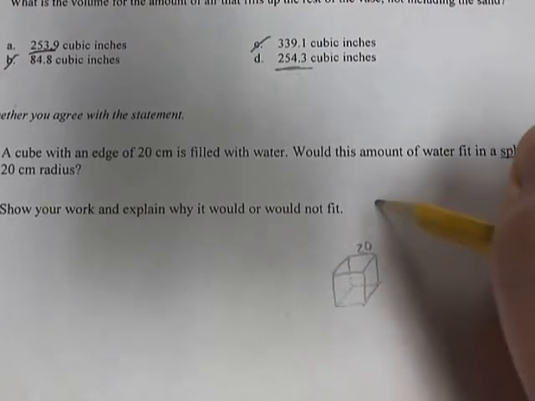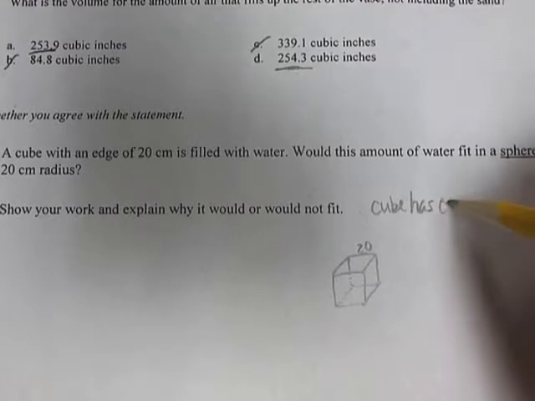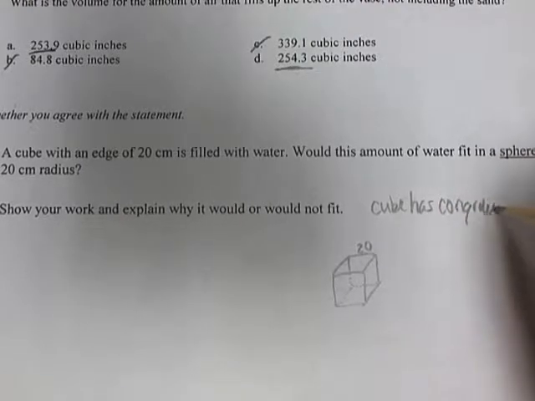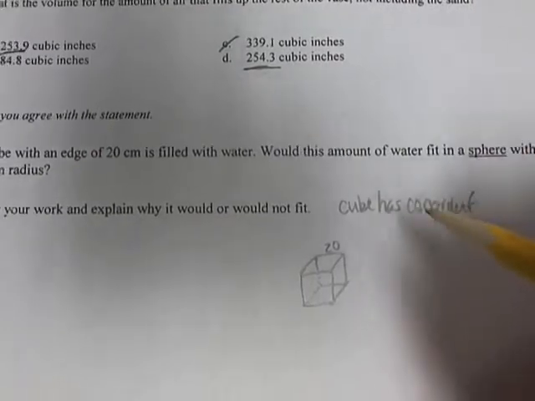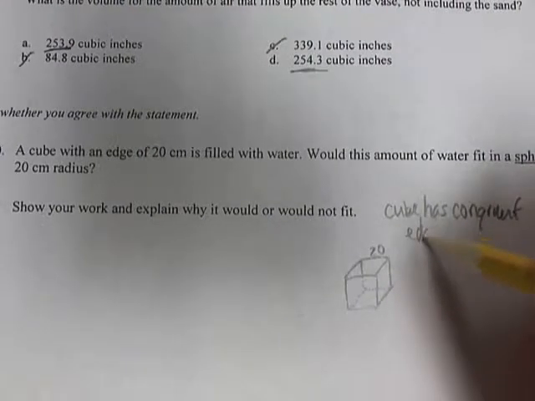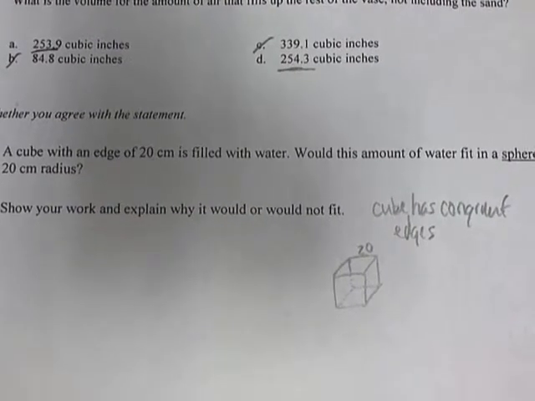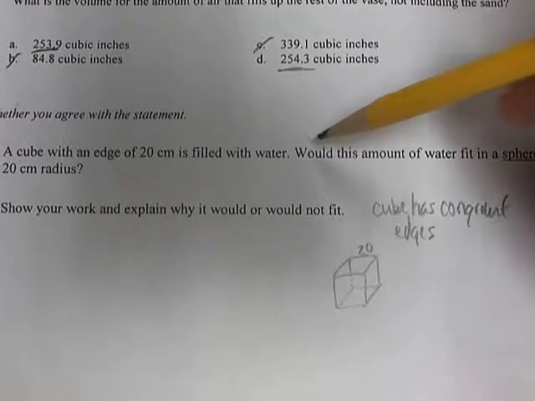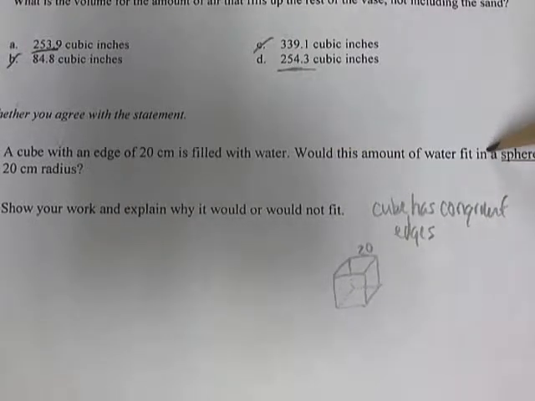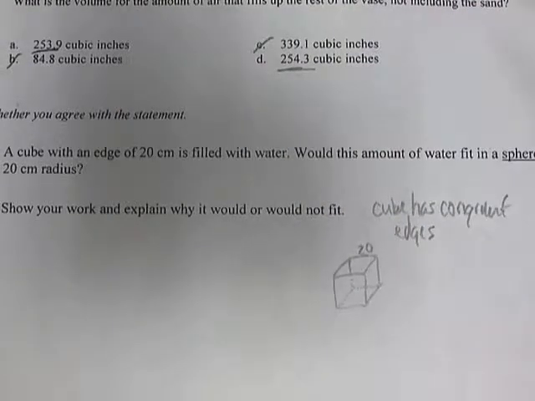We know a cube has congruent edges. All the edges are the same, in other words. Would this amount of water fit in a sphere with a 20 centimeter radius?